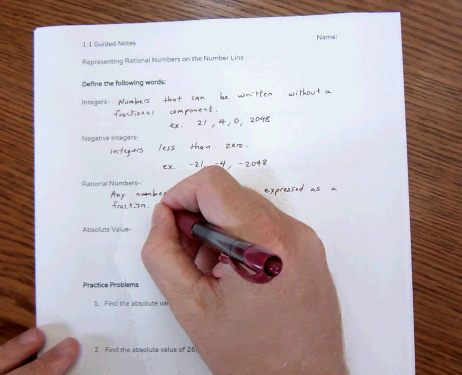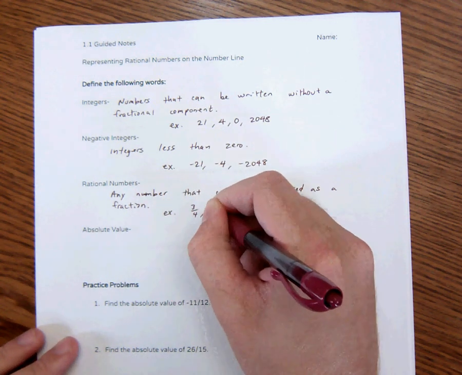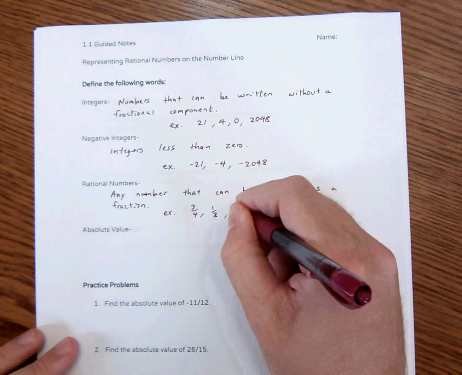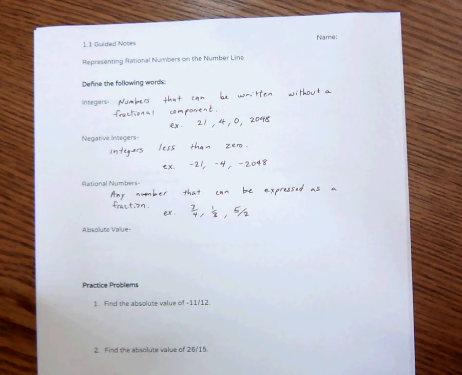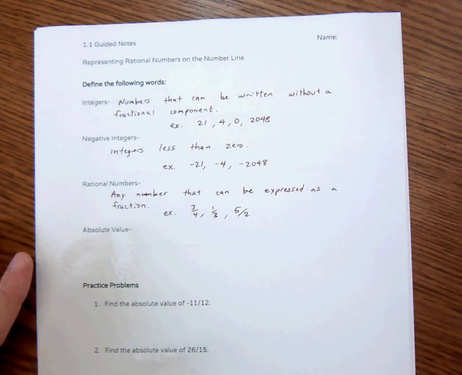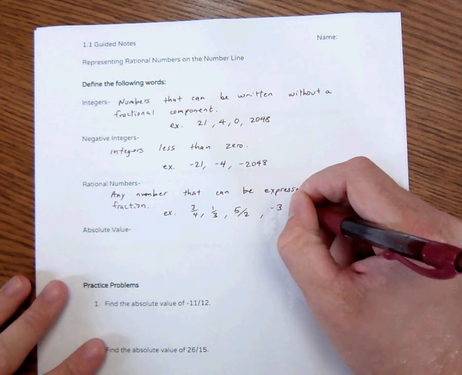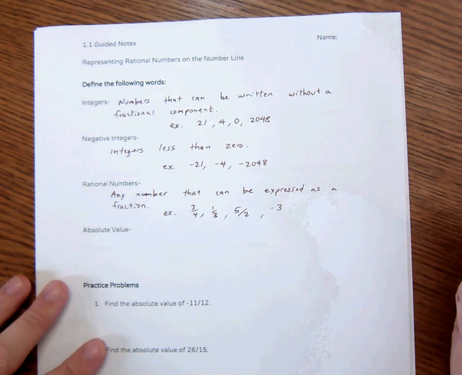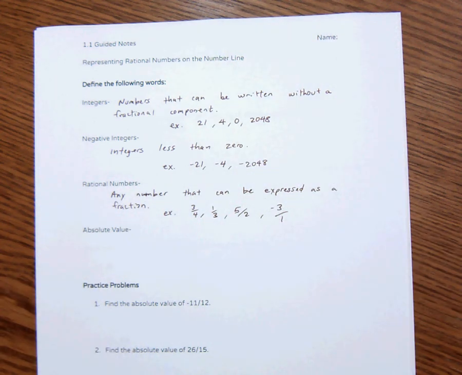So for example, you could have 3/4. You could have 1/3. You could have 5/2. Even though that is an improper fraction, it's still a rational number because it is an integer over an integer. You could even get into negative numbers, like negative 3 is a rational number because it could be represented as negative 3 over 1. So these are examples of rational numbers.